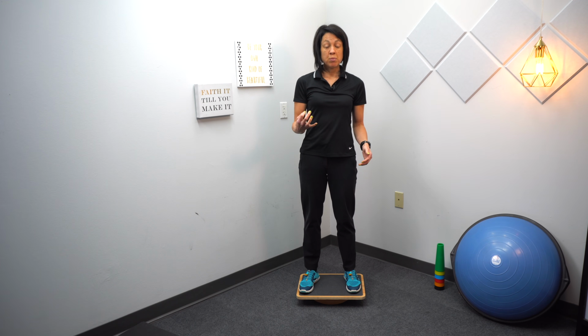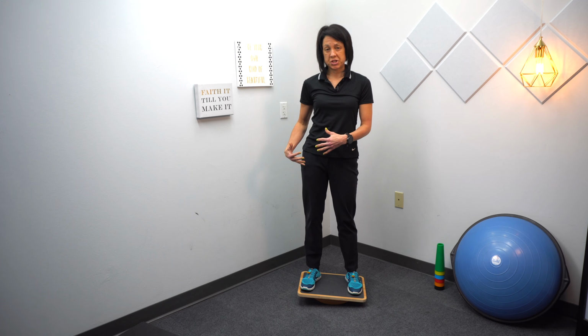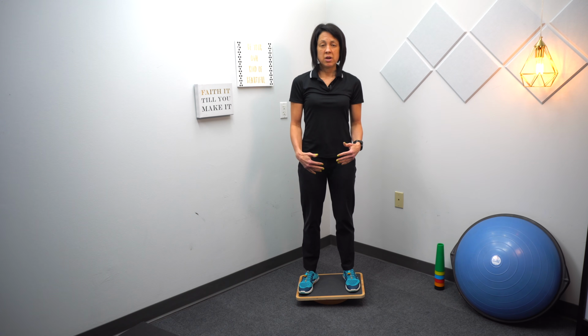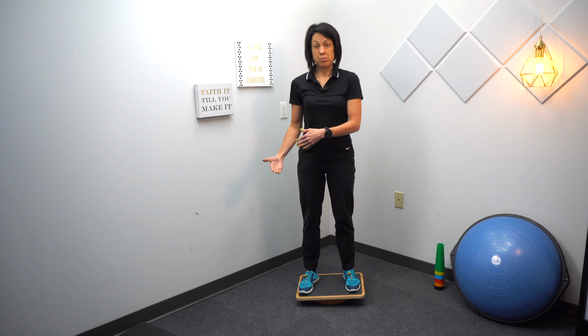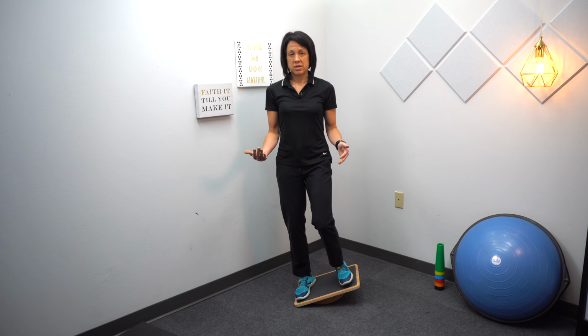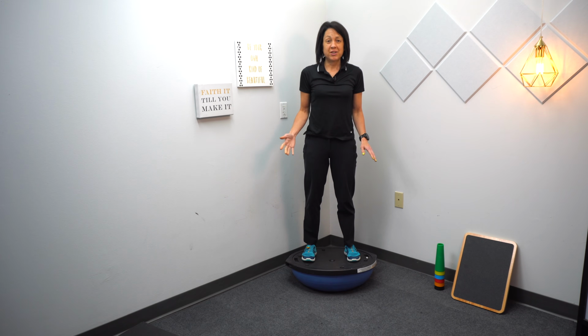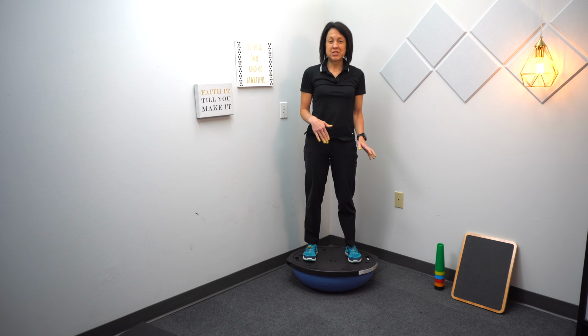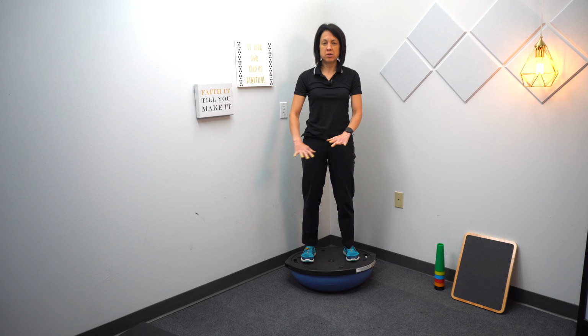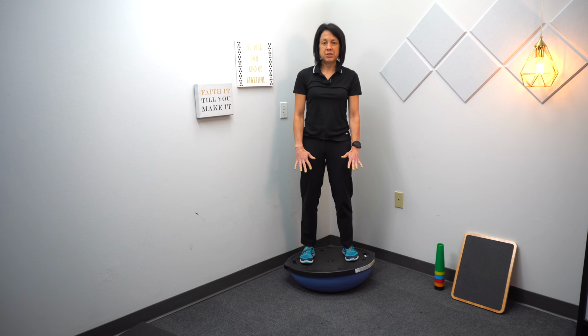Now remember, there's two components to this. There's being able to shift all your weight to one leg, and then there's also the added component of being able to execute the movement with the leg that you're not standing on. So across and back up. Very similar to that last exercise that we just did with the wobble board, but again, just making it a little bit more challenging. Now we're on something that has a little bit more instability to it.